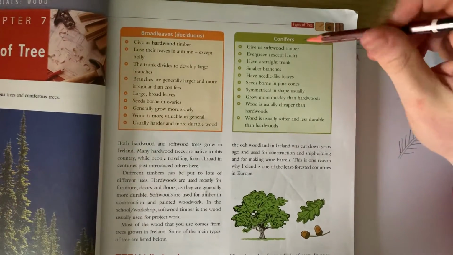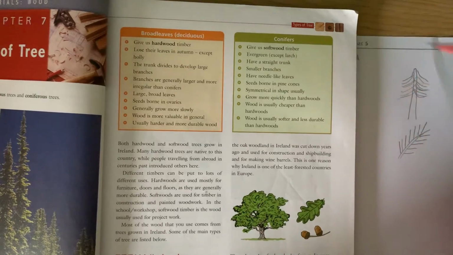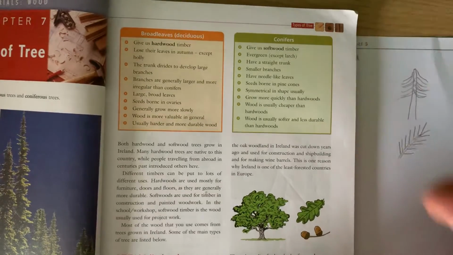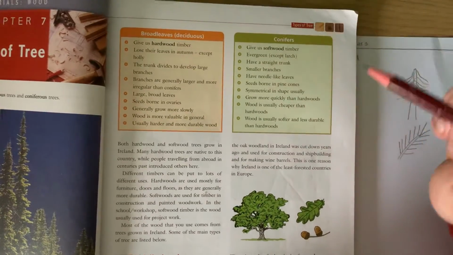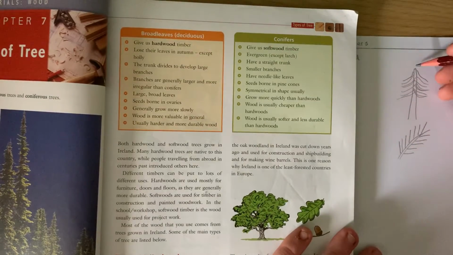Then we move on to coniferous trees. Gives us softwood timber. It's evergreen except larch. Remember that it doesn't lose its leaves. It stays green all year round. Has a straight trunk, smaller branches. So like this picture here, big massive straight trunk, and then smaller branches coming off the tree then.